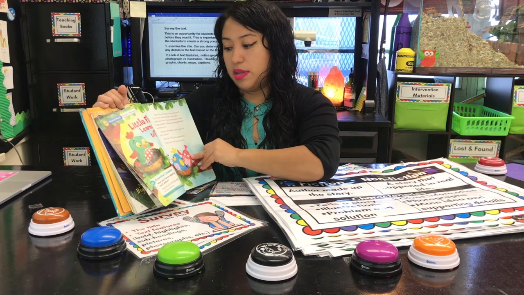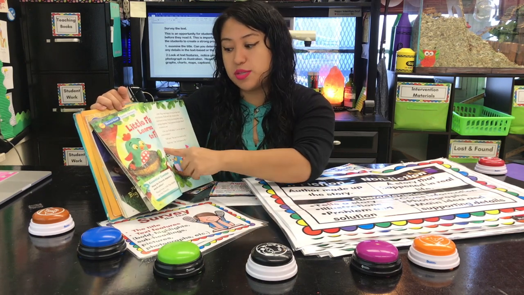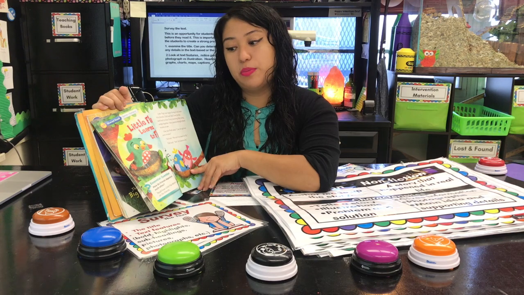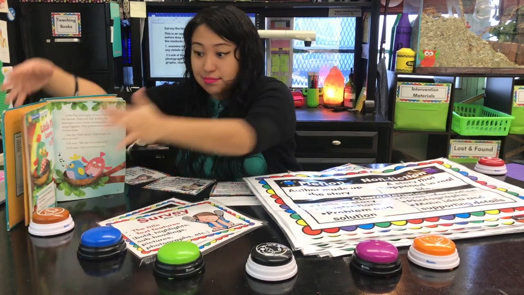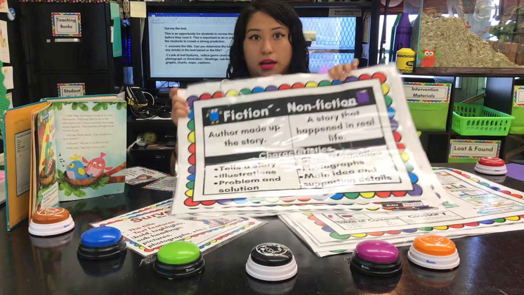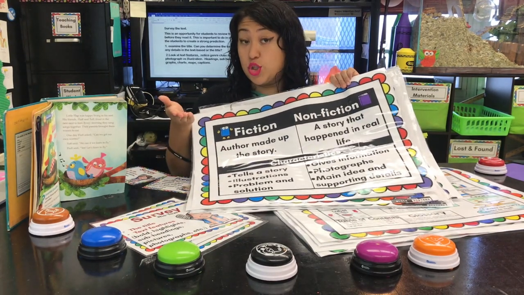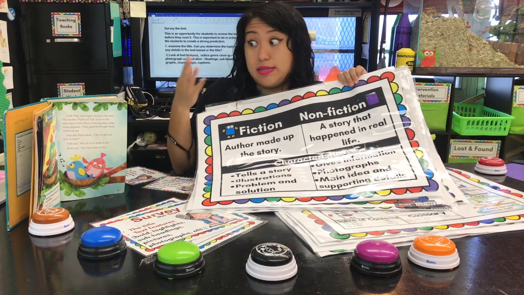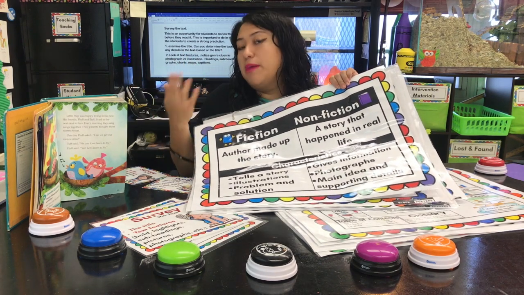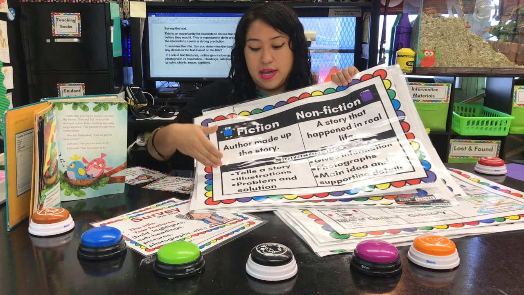So it looked like they were singing because we see musical notes. So based on that, we already know, right, that it's going to tell us a story, probably about the little bird that's by himself, right by the title. It says Little Flap. So we're going to predict his name is Little Flap. It's going to tell us a story.